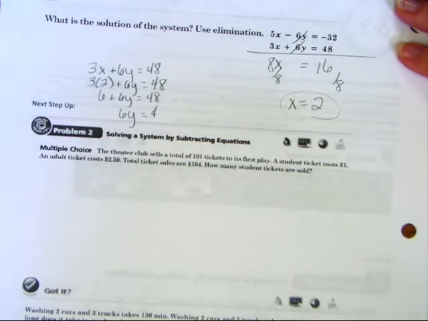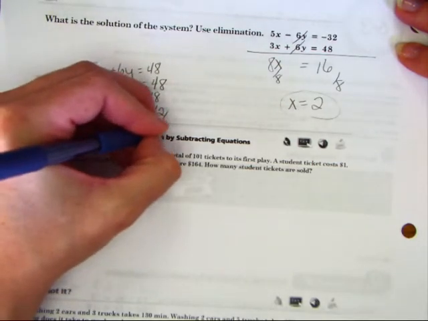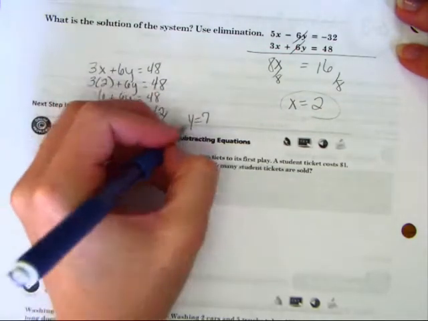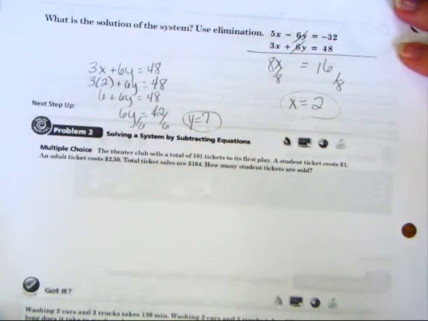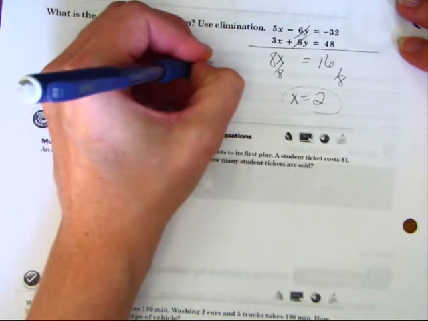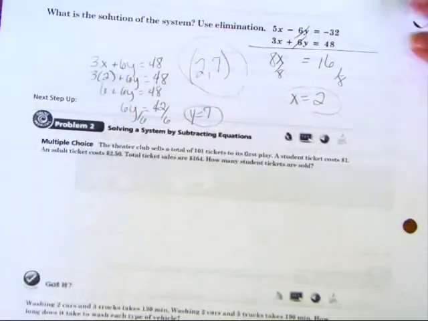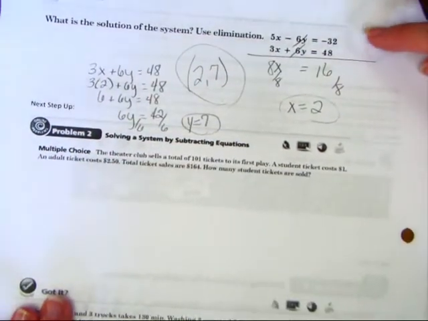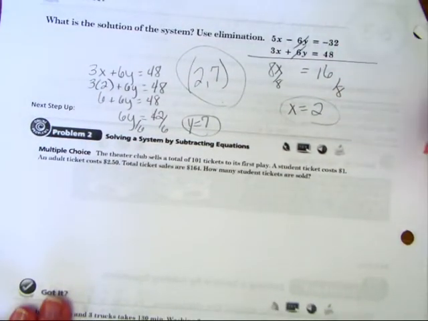I hope you get it, right? What's 48 minus 6? You can do it. 42. Did you try it on your own? Divide by 6. Y is 7. As my old teacher would say, looky, looky, archway cookie, you're all done. All you have to do is put in parentheses, the answer is (2, 7). If you want to check it and prove me right, I'd be more than happy for you to do that. Plug in x, plug in y, and you will get 2 true statements in both equations.